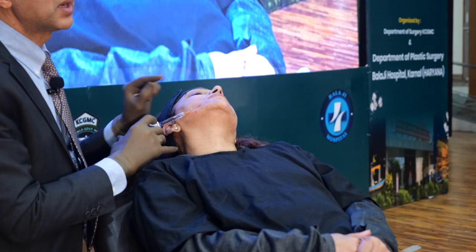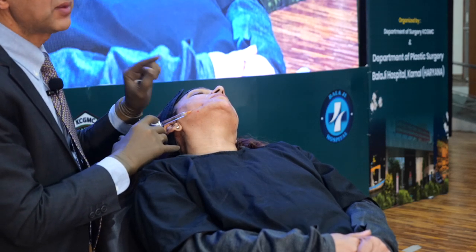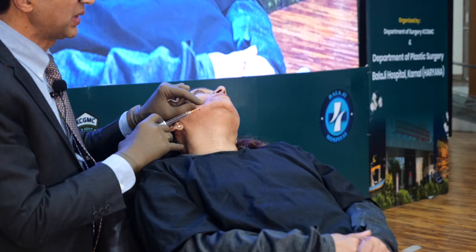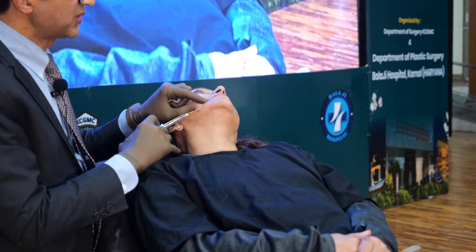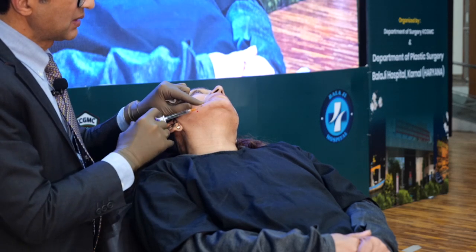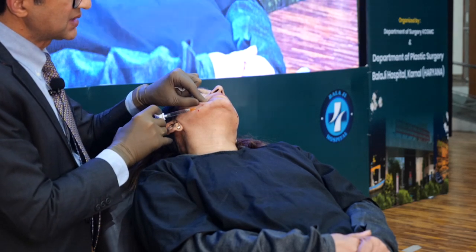This is one area where we do the subcutaneous plane, not supraperiosteal. So this is the superficial fat layer. This code is called the C6 code.